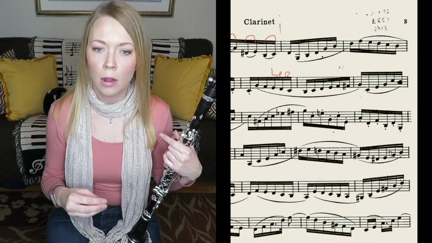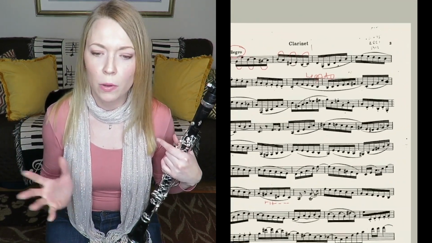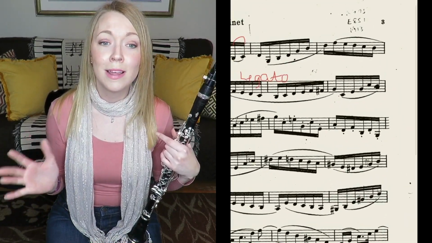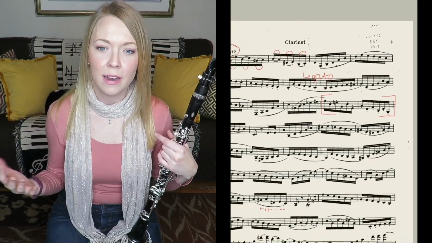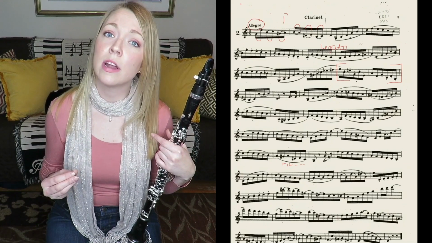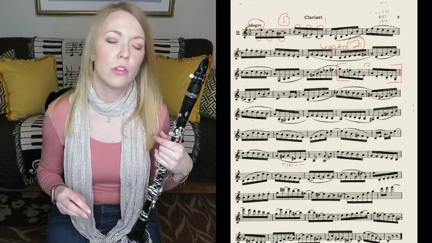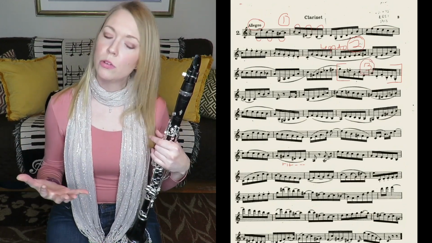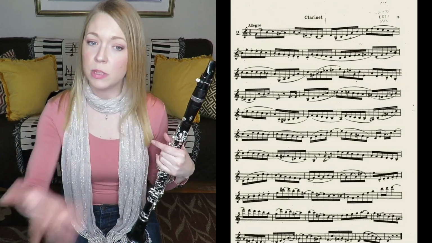And then there are these little articulated passages, usually only two measures long. Those are the three big articulation patterns that are featured throughout this. So you can think about, okay, how do I want to make these portray the character that I envision this piece to be?